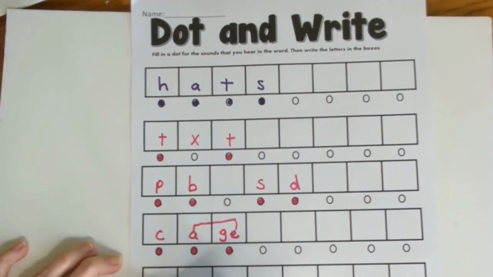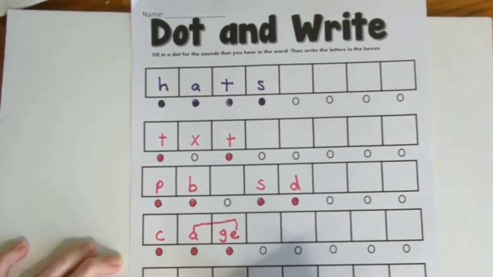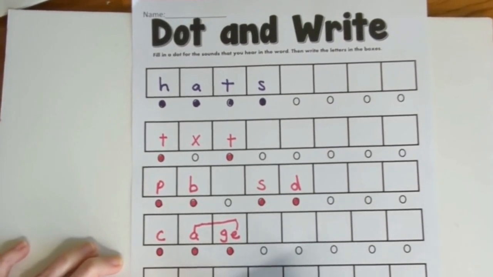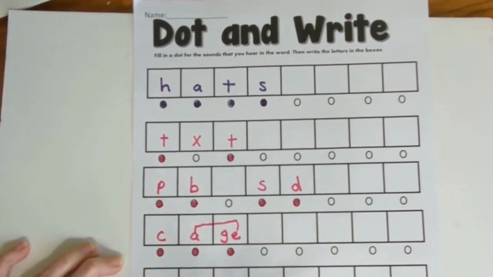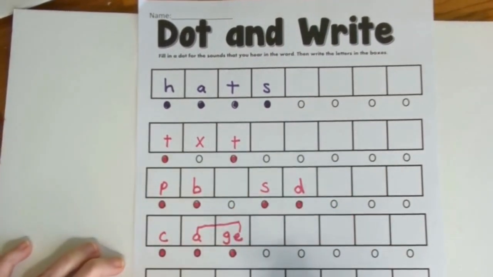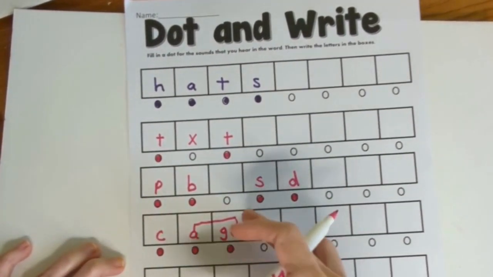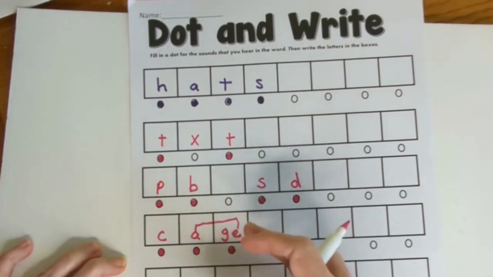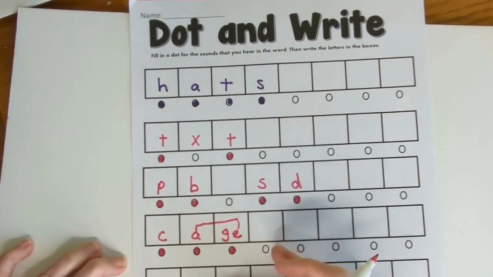They might do A, J, and then they might do A, and then they do a little tiny E, and then they might do it this way. But it doesn't really matter as long as you have that one-to-one correspondence and students understand those spelling generalizations as you're doing it.